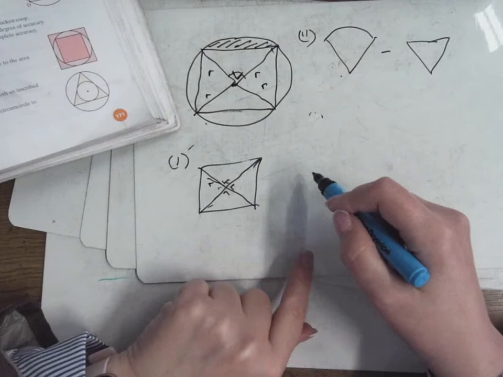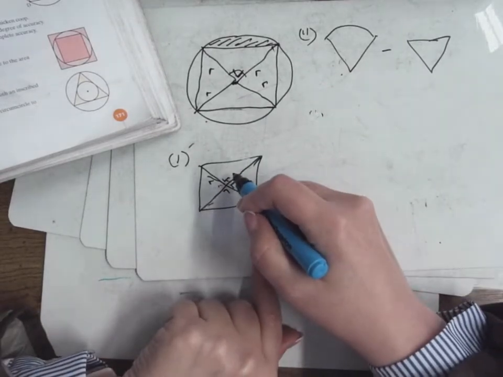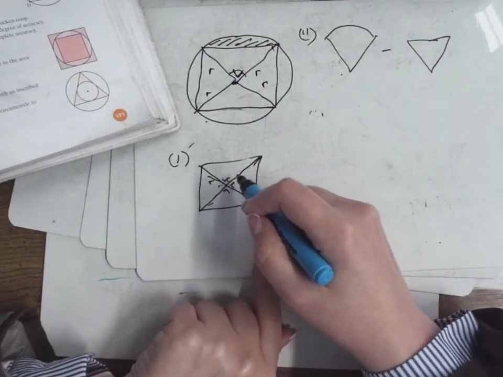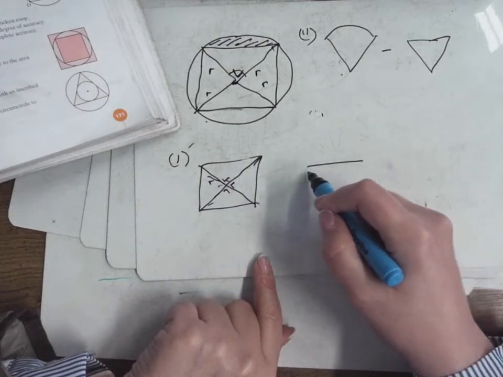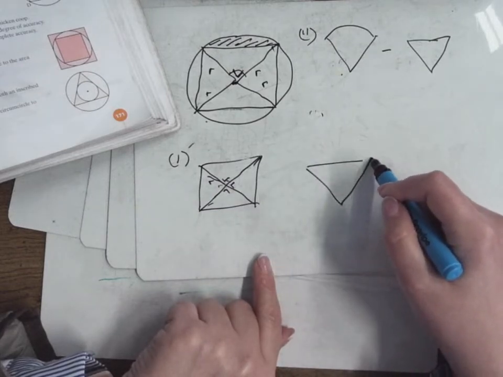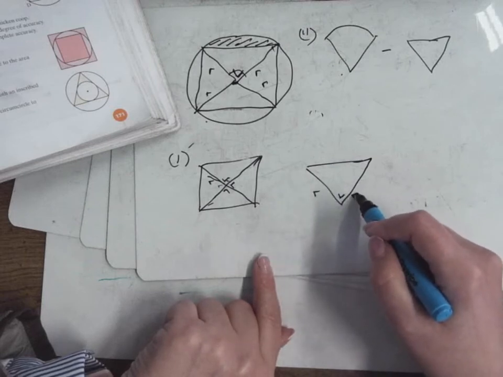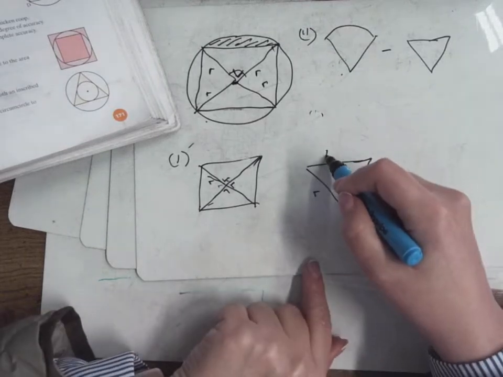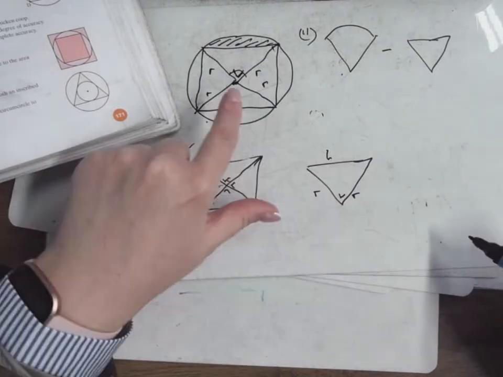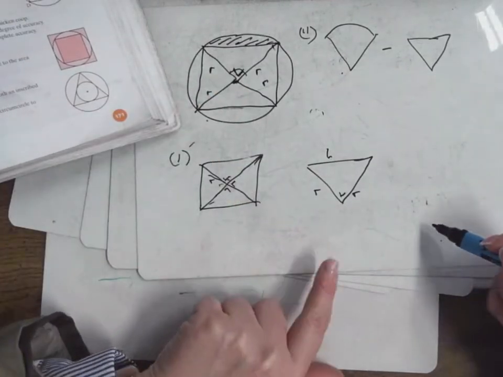So if I just take this triangle up top. This is a right angle. This is R. This is R. The top line is the length of the square, agreed?